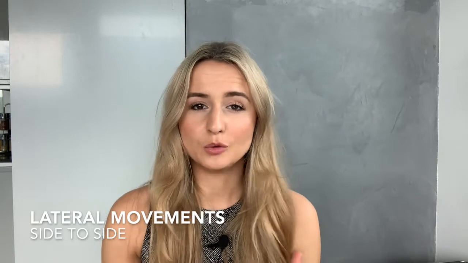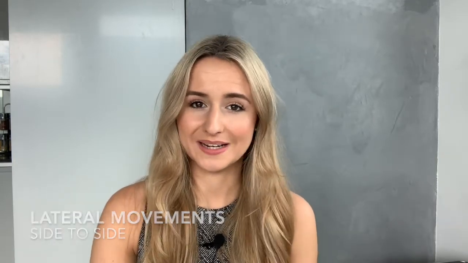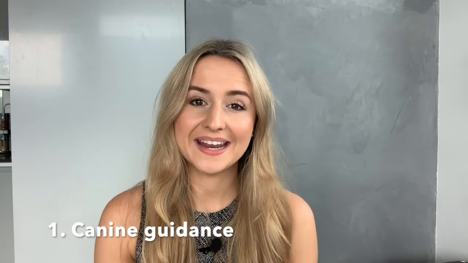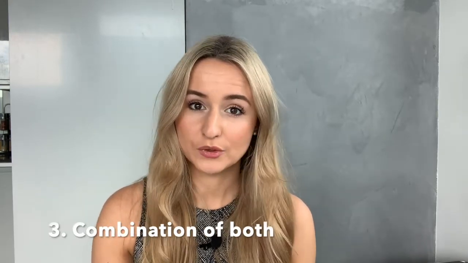When it comes to lateral movements, there are 3 types of guidance which we can consider. So first of all, there's canine guidance. Secondly is group function, and third is a combination of both.